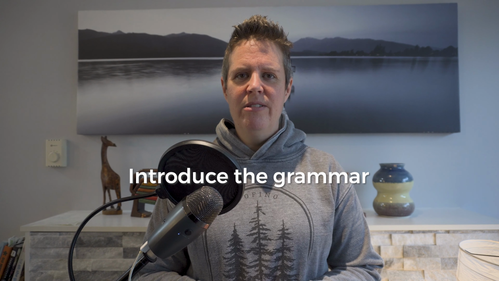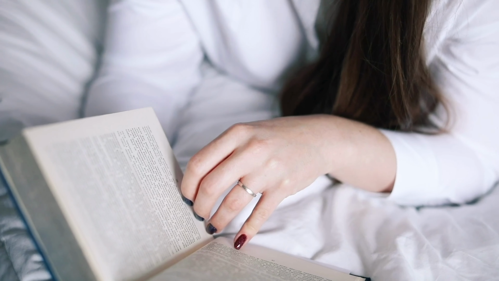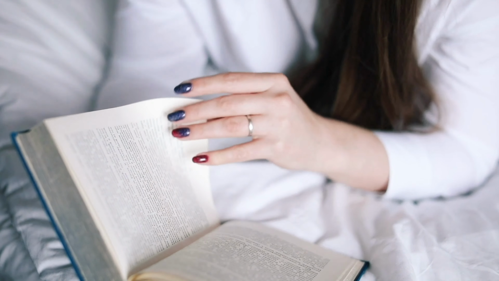The second thing is to introduce the grammar. This is generally done through a listening passage or listening exercise, or a reading passage. The first time you listen or read quickly, with some very simple true or false questions. The second time, you could answer some more detailed comprehension questions. At that point, you would get students to focus on the grammar you're going to be teaching based on those things.